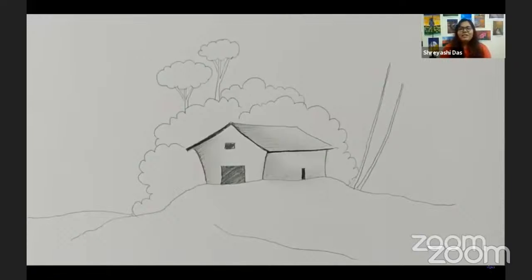Very good. So those of you who are getting done with the house, now you can take out your dark pencil. We will be using the dark pencil on the bushes. Everybody ready? Those who don't have a dark pencil, you can continue with the same pencil that you have. Just remember, wherever we are using the dark pencil, you need to apply more pressure so that it becomes darker. Okay? Yes, very good.